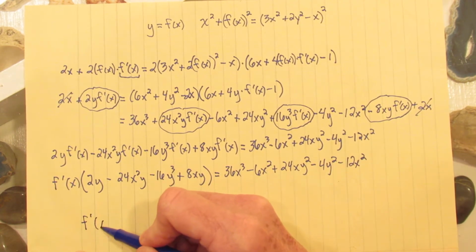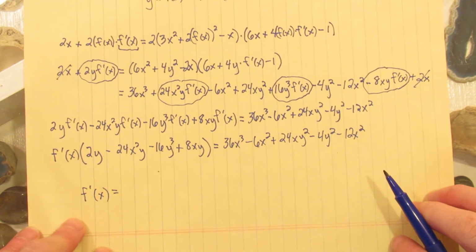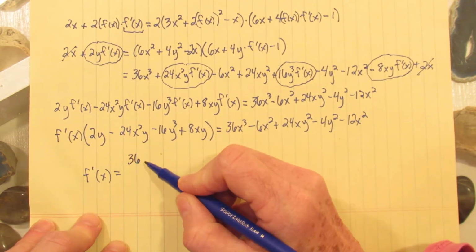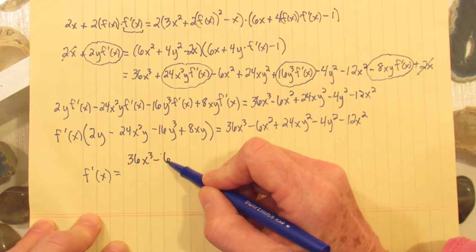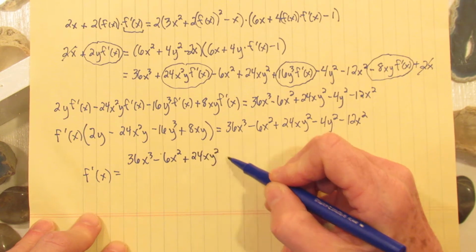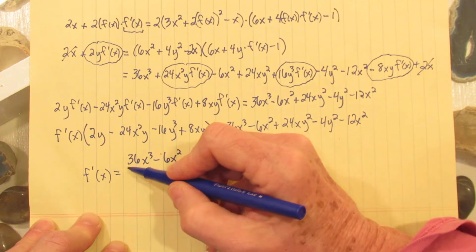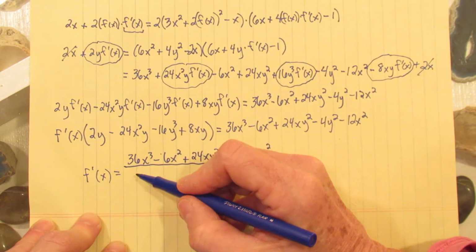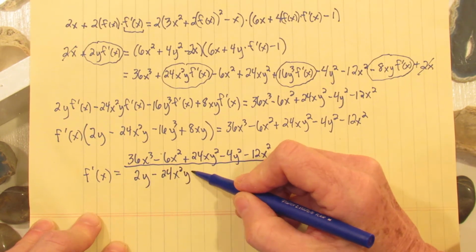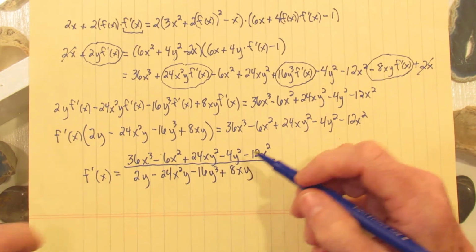F prime of x will equal all of these terms as a numerator divided by the factor that I created over here. So the numerator will now be 36x cubed minus 6x squared plus 24xy squared minus 4y squared minus 12x squared, and all of that will be divided by 2y minus 24x squared y minus 16y cubed plus 8xy.